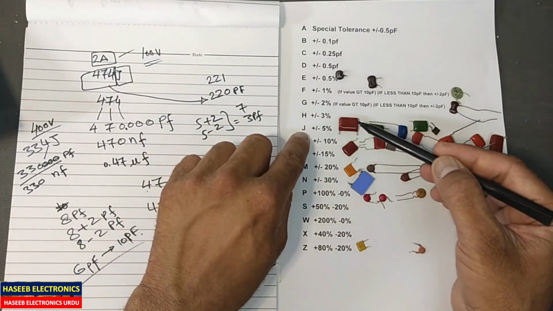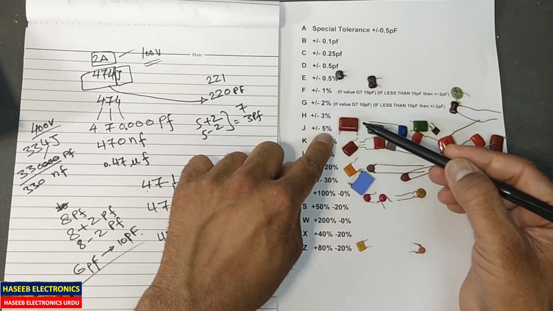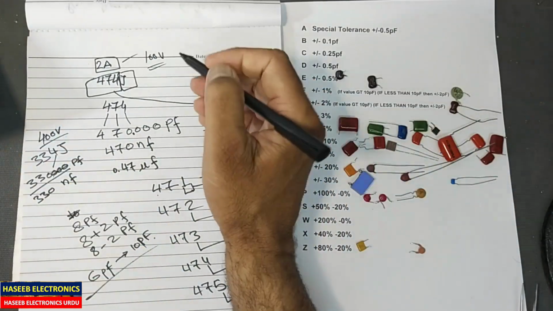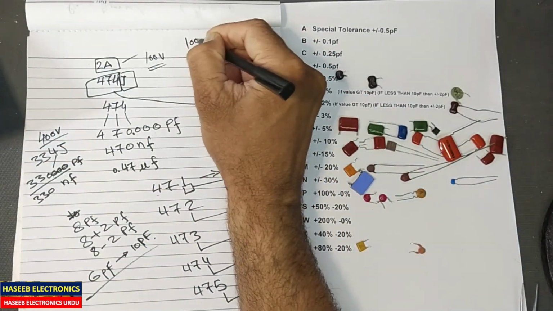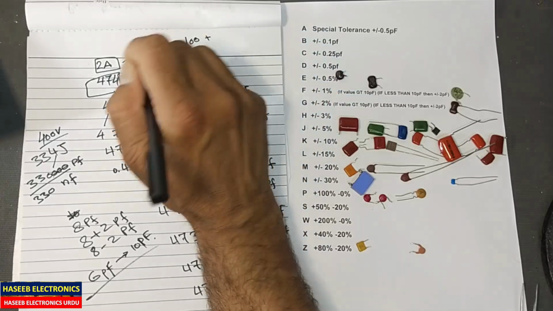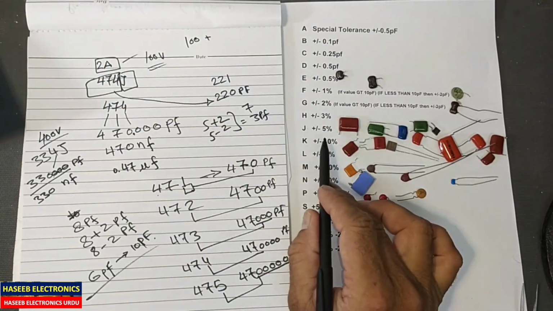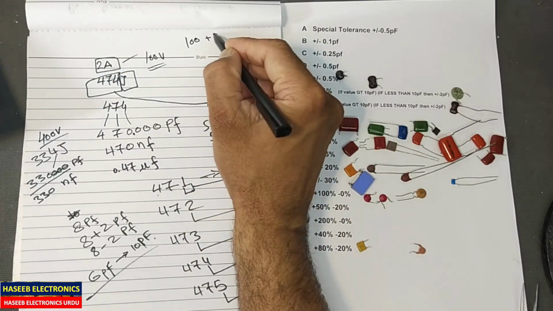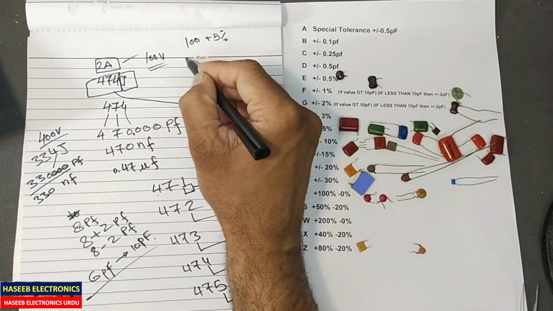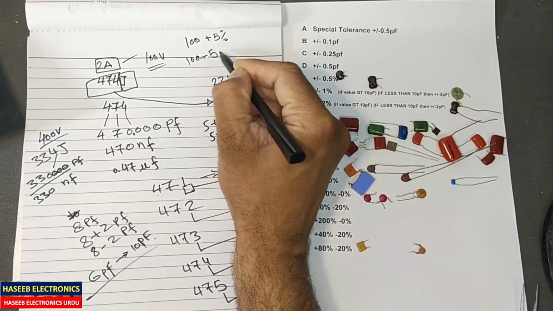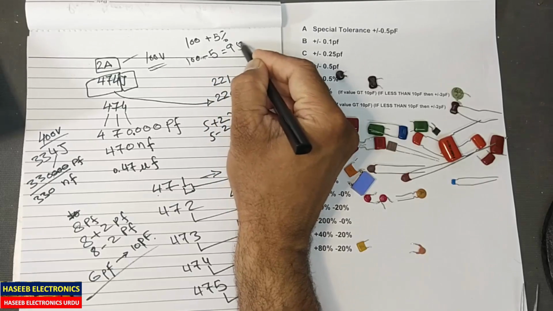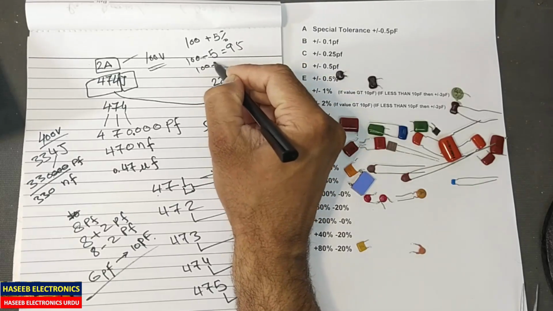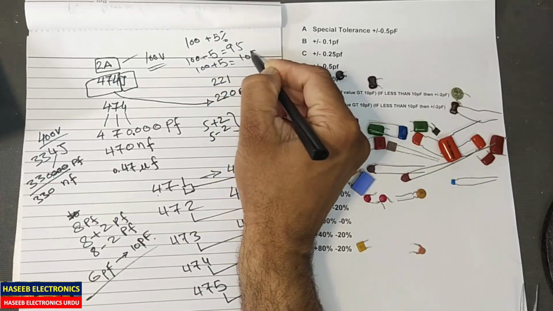J, it is plus minus 5%. If we have a 100 picofarad capacitor, plus minus 5%, so 100 minus 5 picofarad is 95, and 100 plus 5 is 105.